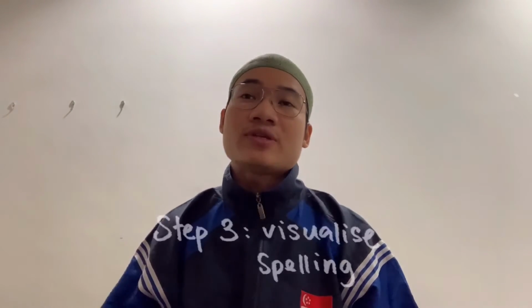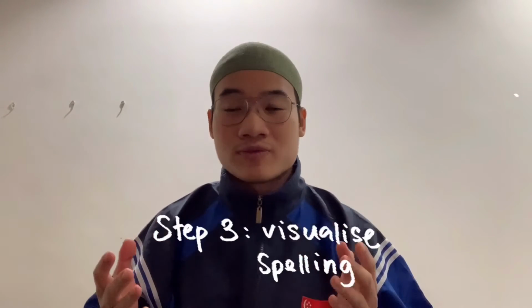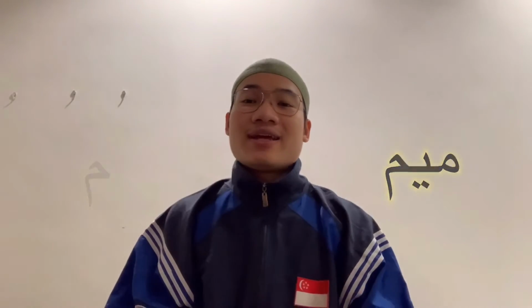The third step is closely related to the second one, and that is to be able to visualize the spellings of the hurufs. For example, when we say the huruf noon, we should be able to visualize it as this, mim as such, and this applies for all the other huruf muqatta'ahs. This is not a must, however, it is good for us to know this, as this will help us to better understand the reasons and rulings behind why we read certain huruf muqatta'ahs in a certain way.